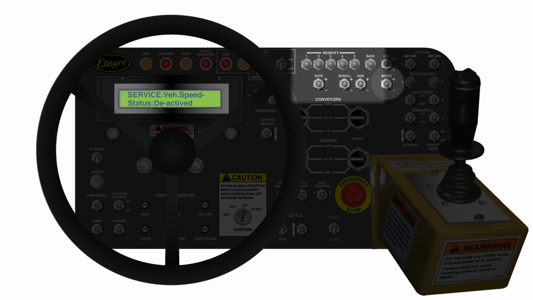This screen shows the position of the speed switch. Push the speed switch down, and the display should change to active as long as the switch is held down. Push the scroll switch down to move to the next screen.